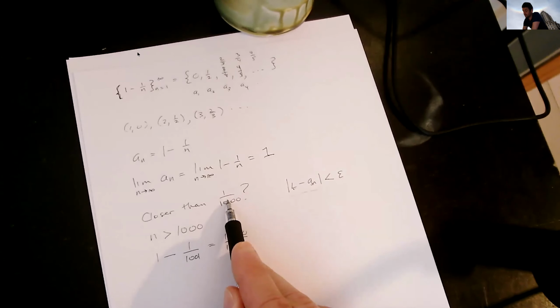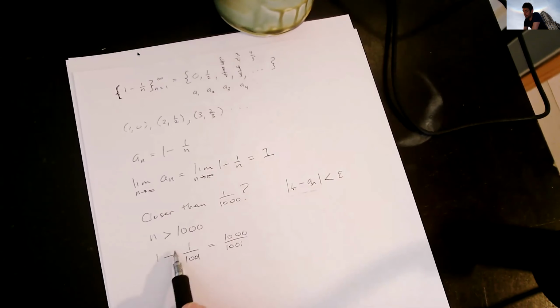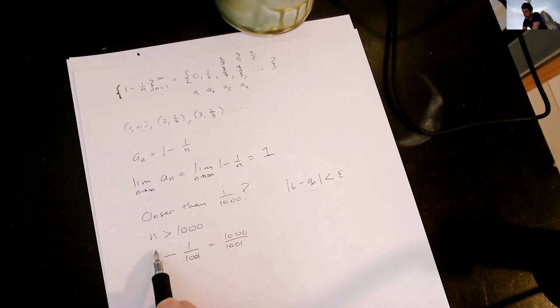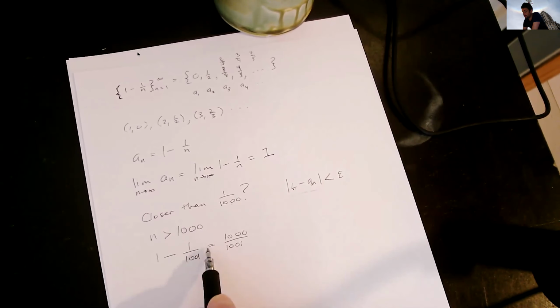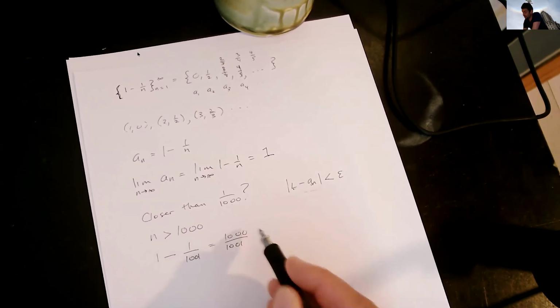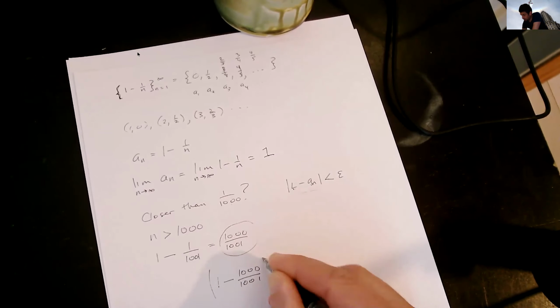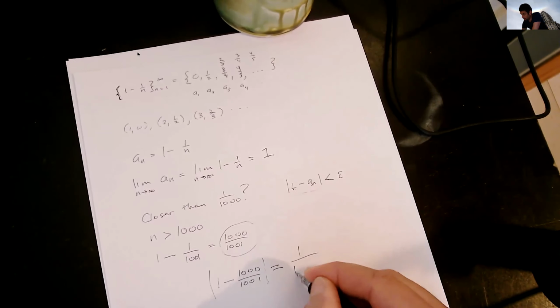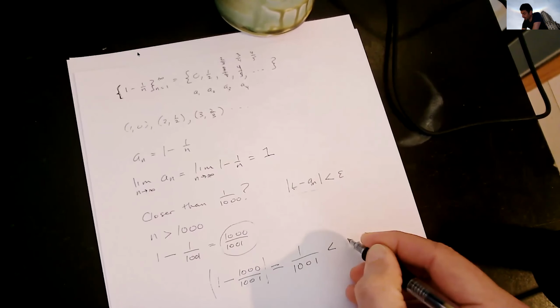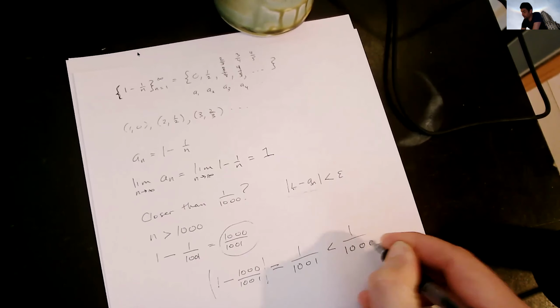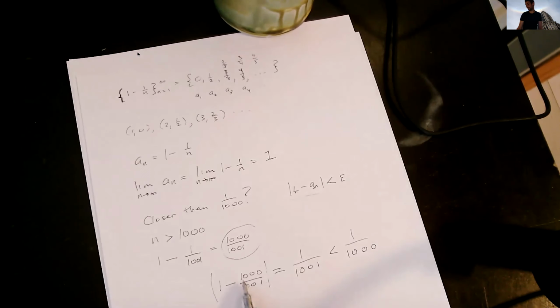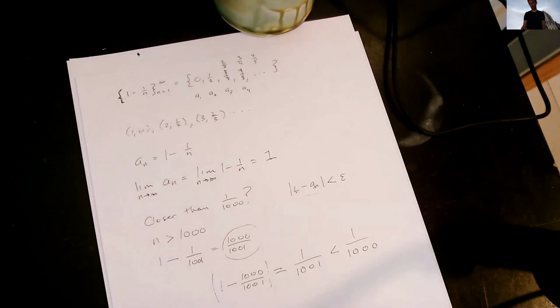I showed that if the distance I'm being challenged by is 1/1000th, I merely make n greater than 1,000, and my distance, so in this case, here's my a sub n, 1 minus 1,000 over 1,001, absolute value is equal to 1 over 1,001, which is less than epsilon, which is 1/1000, right? And that will always be the case for n greater than 1,000. Okay.